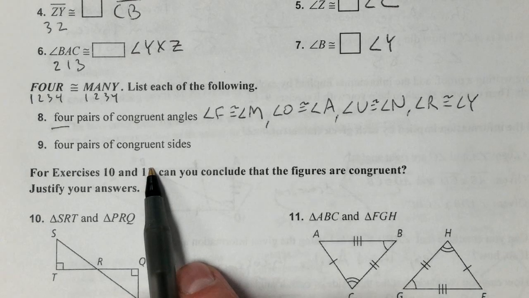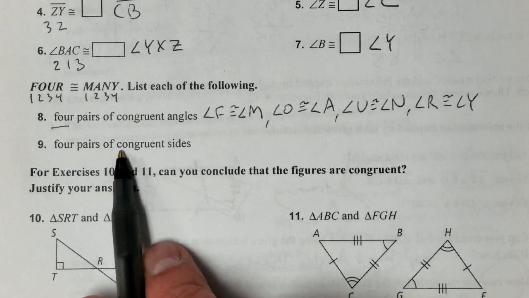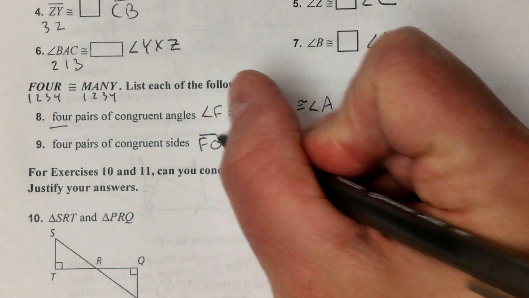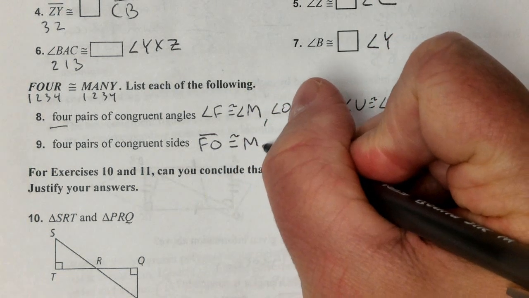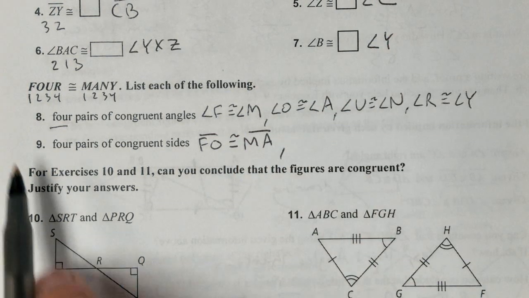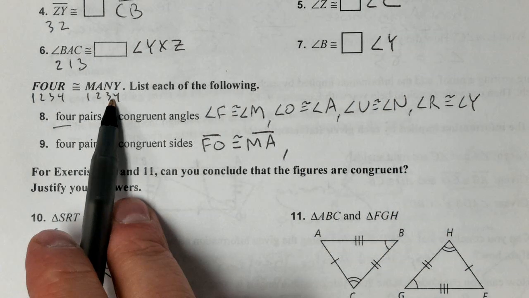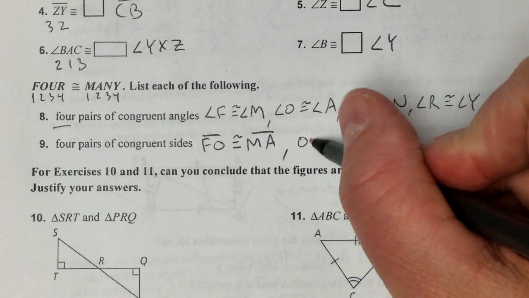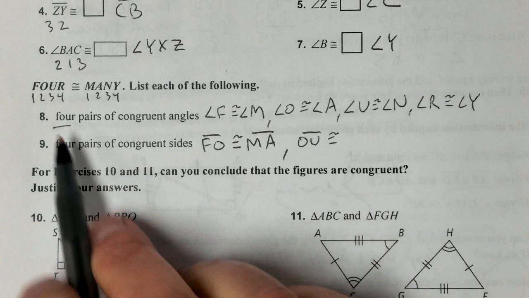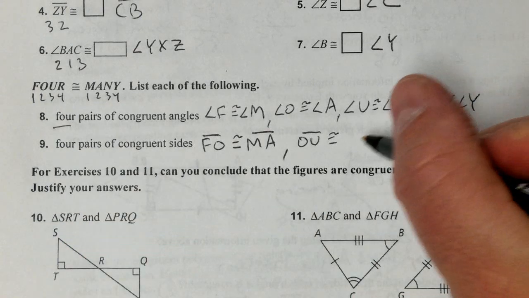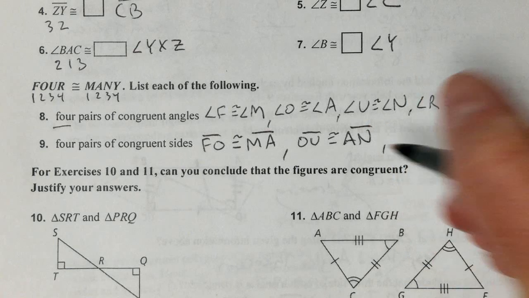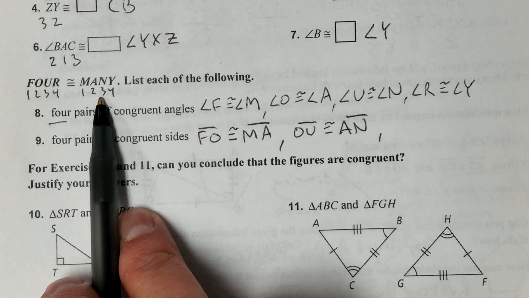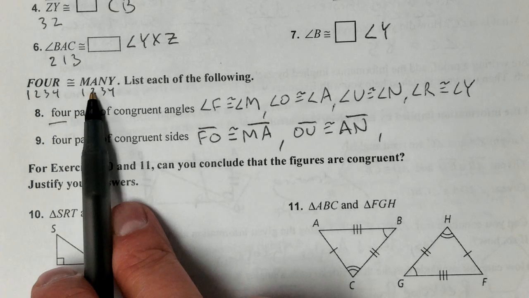Okay, now this one, don't get sidetracked by this on the congruent sides. It's just the first 2 letters. So you've got this congruent to MA. So your first 2 to your first 2, and then you want your middle 2, so OU. And that goes to AN. So we had our first 2 to our first 2, and then we had our middle 2 to our middle 2.